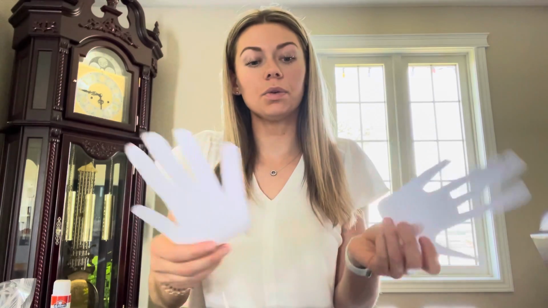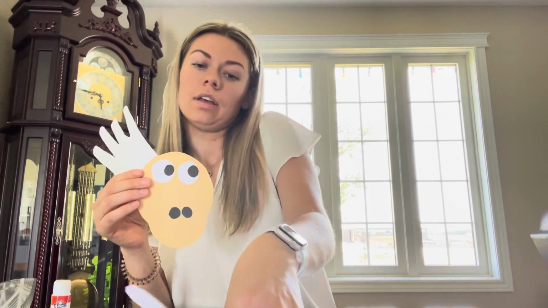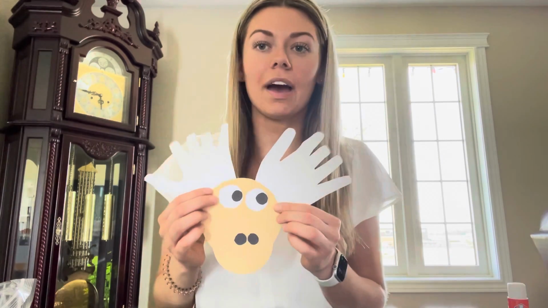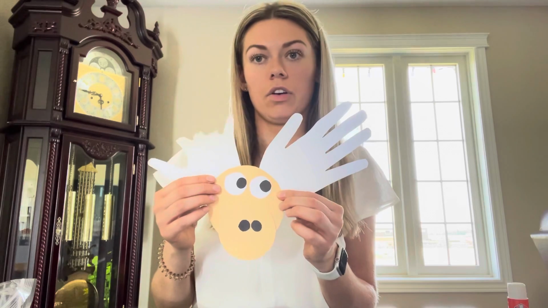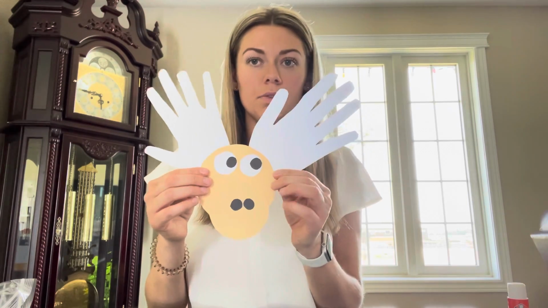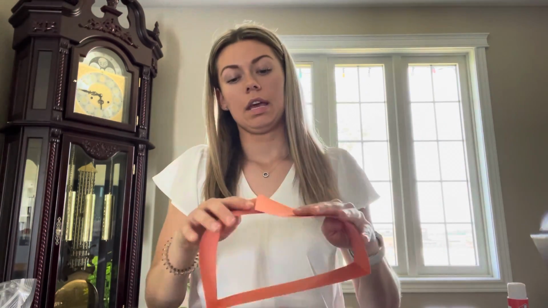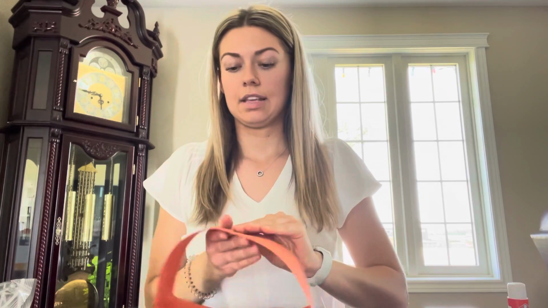Now you'll have two hands that look just like this. And what you want to do is glue them to both sides of the moose's face, like this. And once you have finished gluing your hands on, you'll have antlers for your moose. And the final step will be making the headband with the strip of paper that is in your bag. So what you want to do is measure out your head and cut out where it fits. And glue the two pieces at the back together.